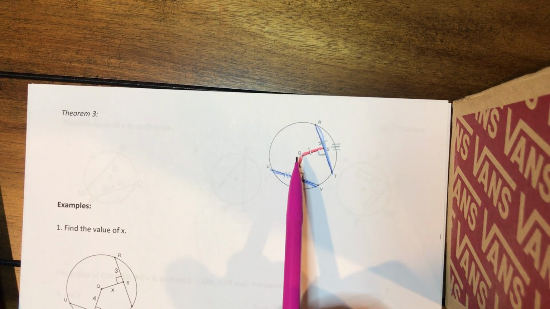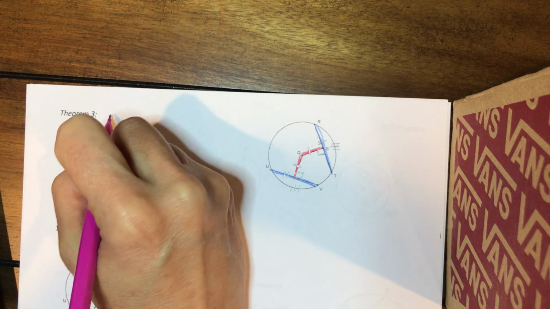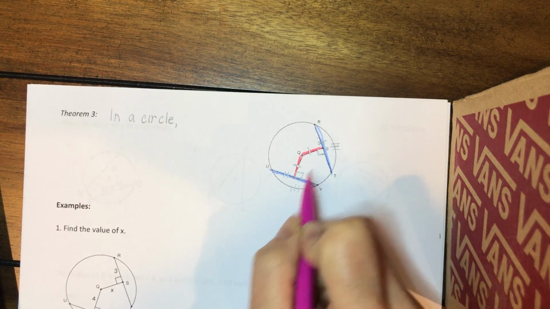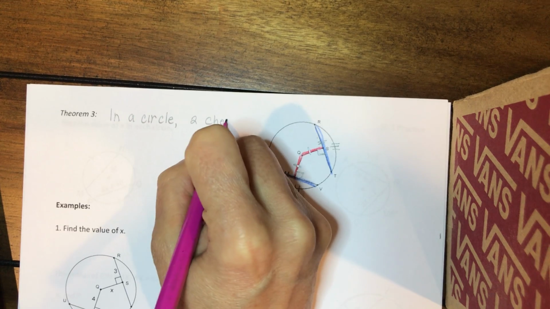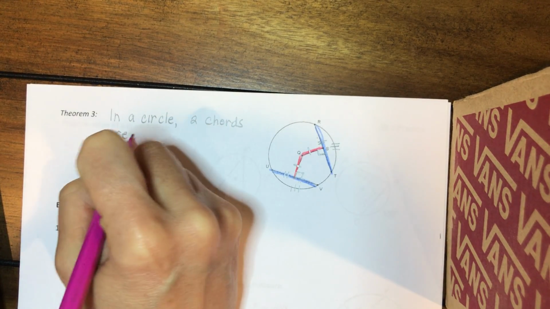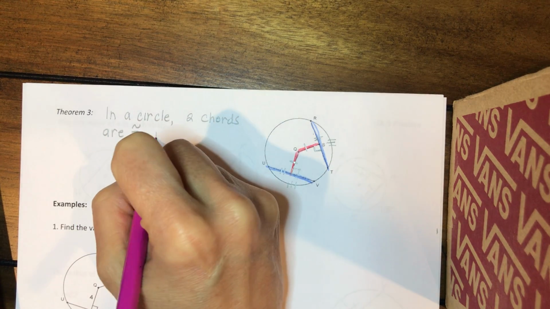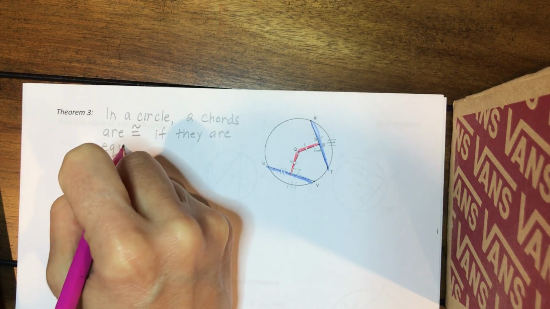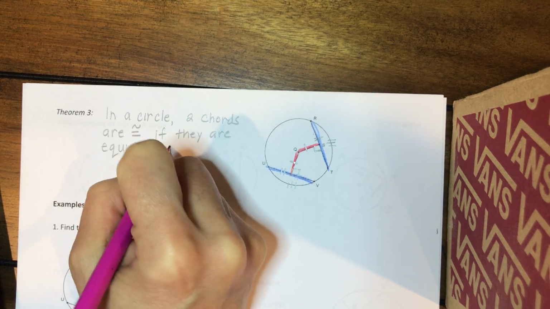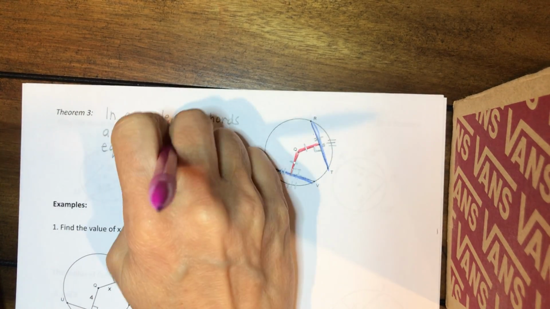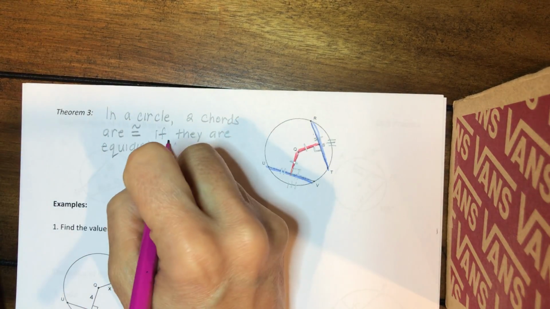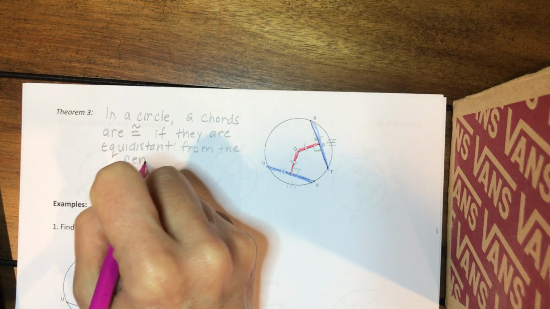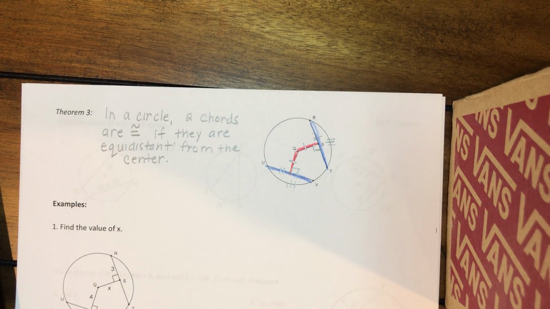But this theorem is basically talking about in a circle, these two blue chords are congruent if they are equidistant, so the same distance, equidistant from the center. So all that means is we have a lot of equal corresponding parts.